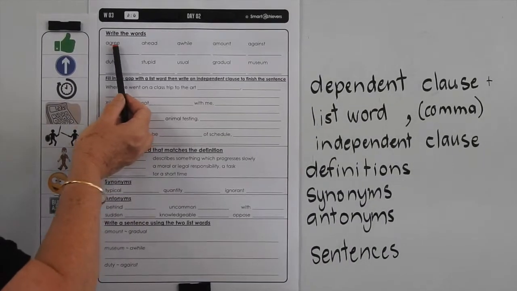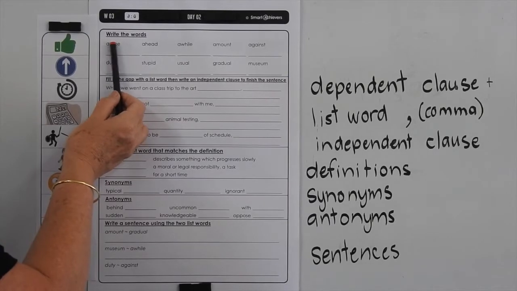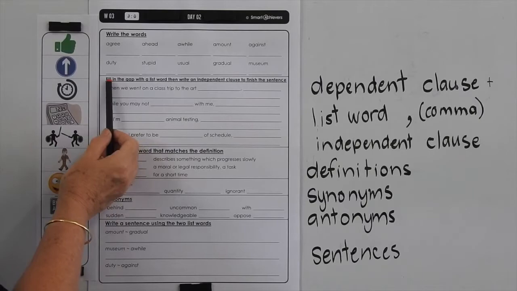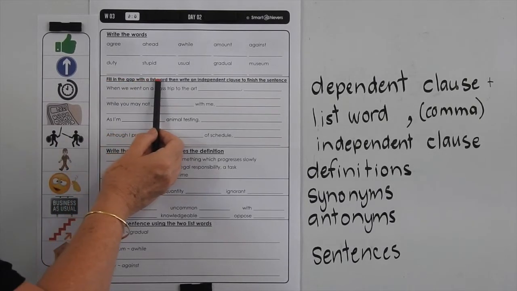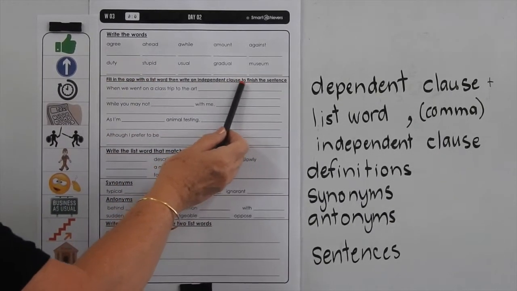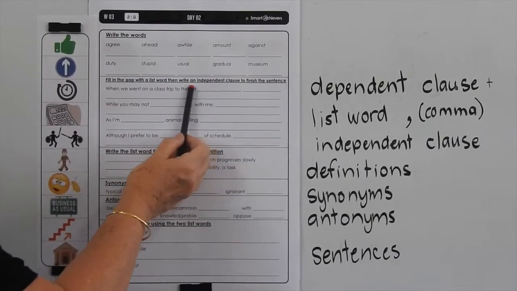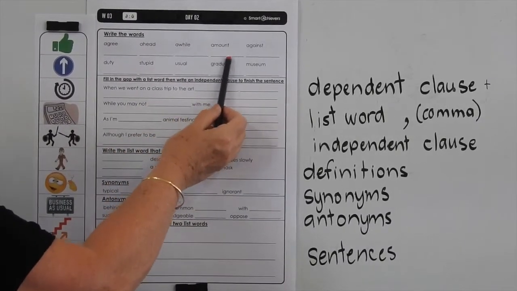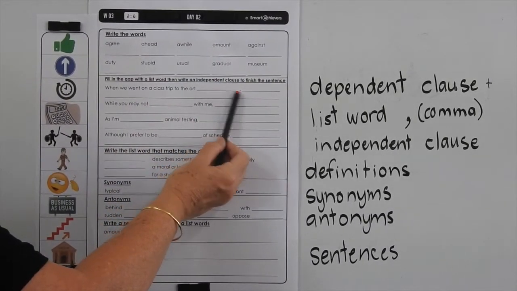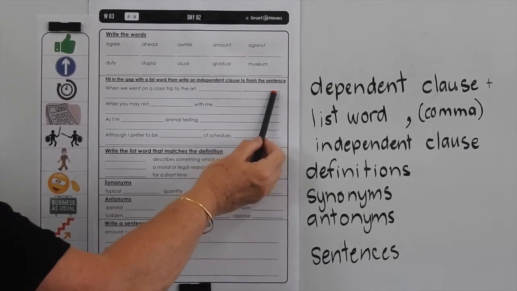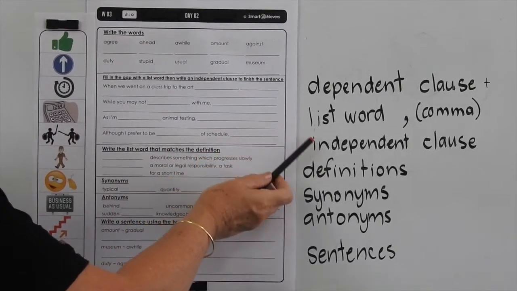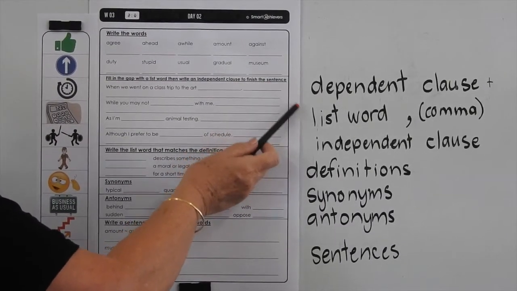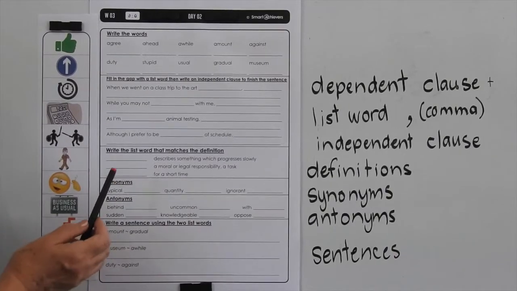You should be aware by now that you need to read the word, cover it, write it and check it, and if you've made a mistake, fix up your error. Down here we want you to fill in the gap with the list word, then write an independent clause to finish the sentence. So the first part of each of these sentences is a dependent clause. You need to choose a list word to finish off that dependent clause. You've got a comma before you write your independent clause. Now an independent clause can stand alone, it's a full sentence. A dependent clause needs to go with an independent clause to make it a full sentence.